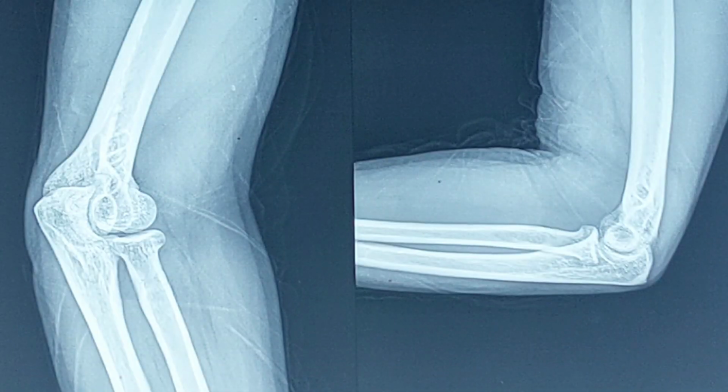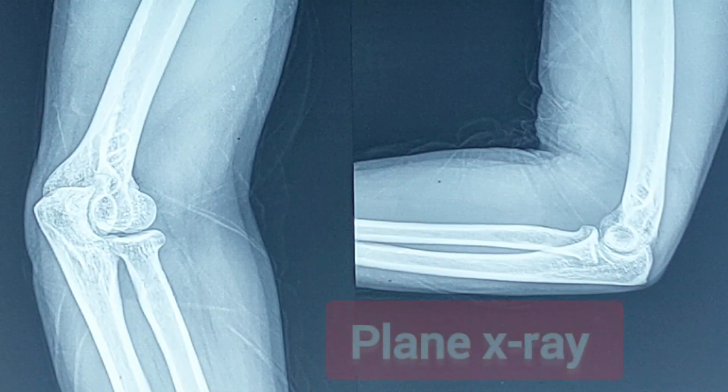Next to the shoulder region, the second one is the elbow region, where we will see the bones around the elbow and the joints around the elbow, and I will show you the important anatomical landmarks of this region. This is the X-ray of the elbow region.